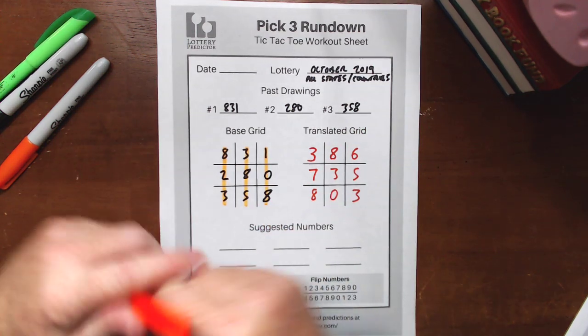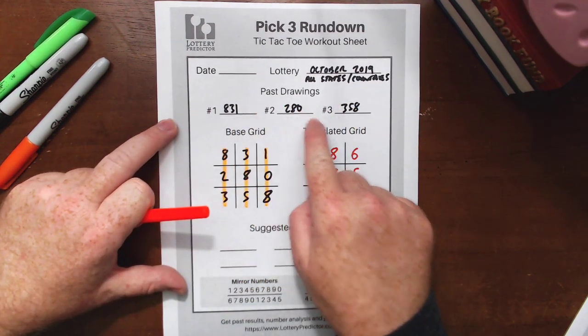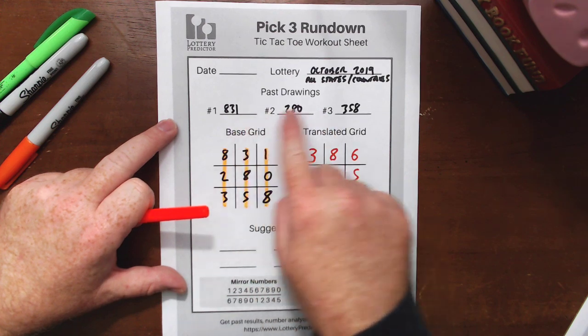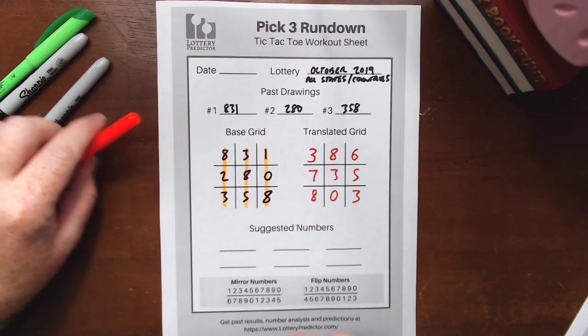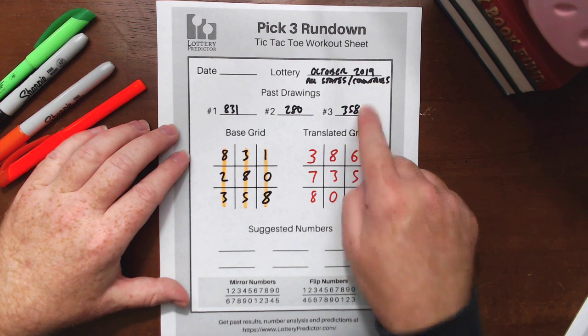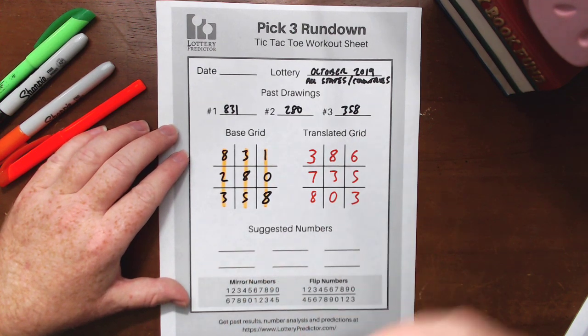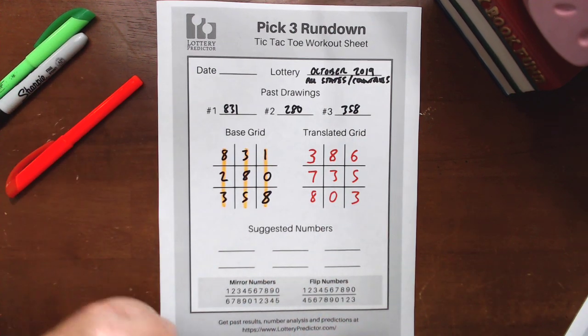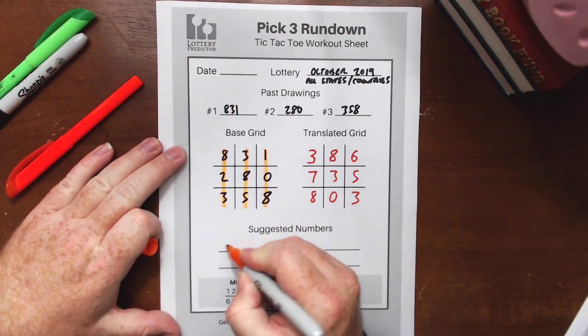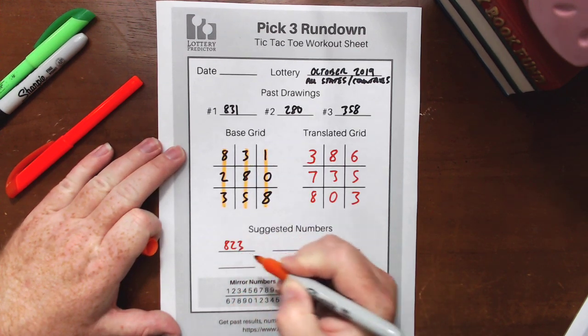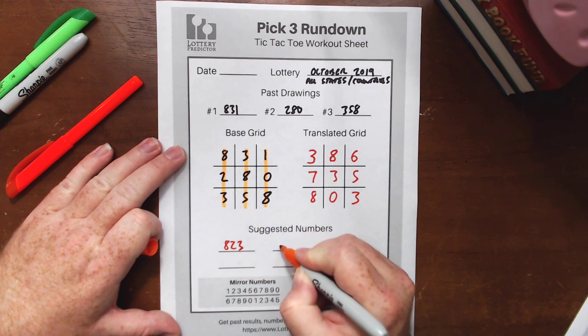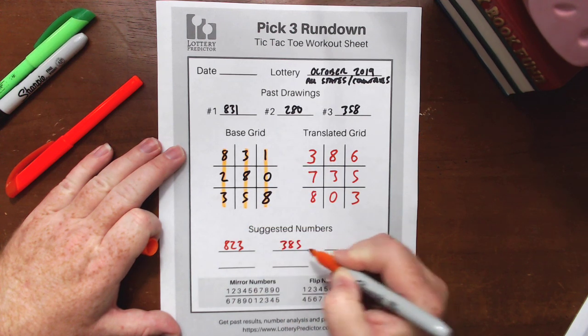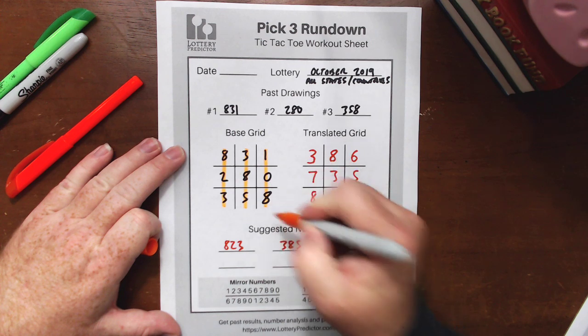And of course you can always play the traveling numbers as well. As I say, I recommend you playing these traveling numbers because these are the most popular ones hitting in multiple states right now. So play these 3 traveling numbers, play the 6 we're about to pull out, and then also play the extra 2 I'm going to pull out as well. So our first number is an 823. Then we have a 385 and a 108.